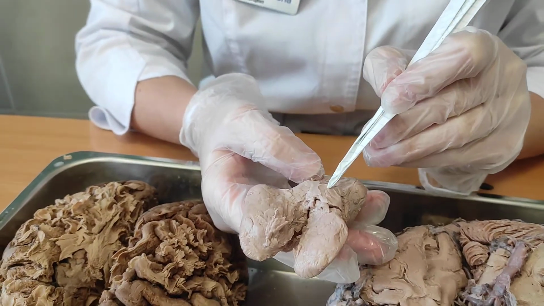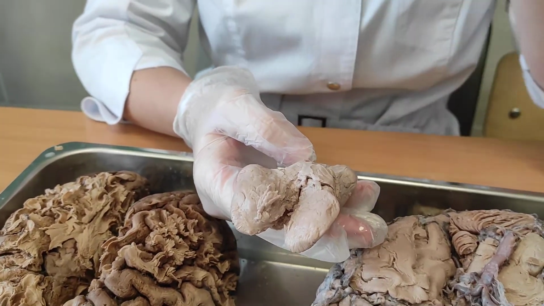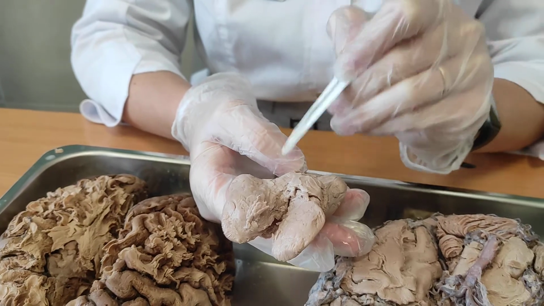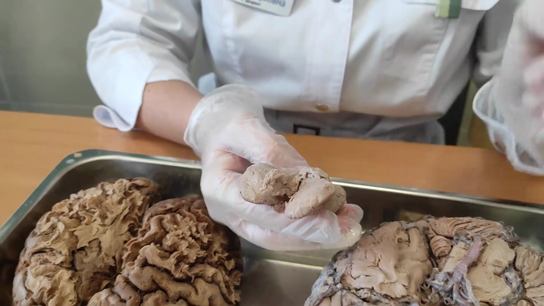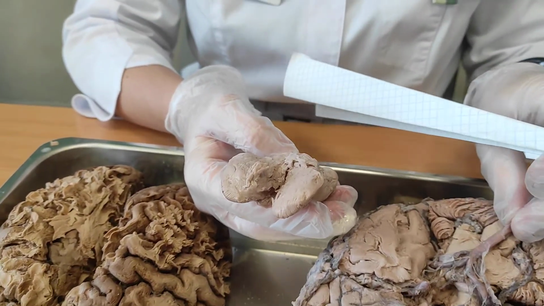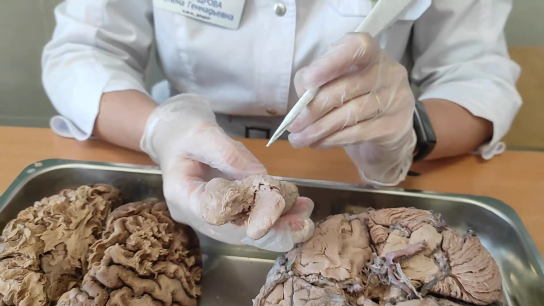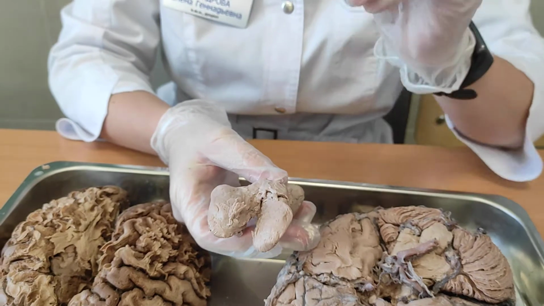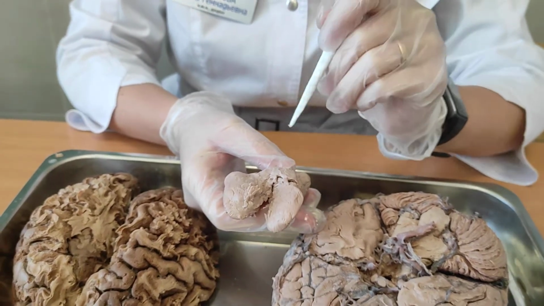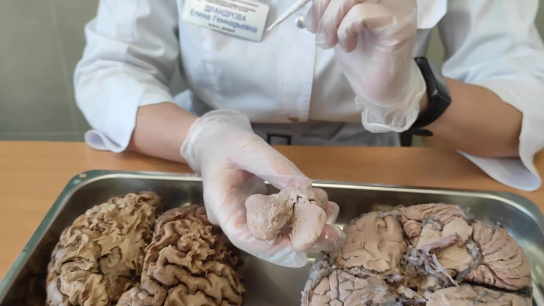Tectum mesencephali consists of two pairs of colliculi, superior colliculi and inferior colliculi. Mesencephalon is the only brain vesicle that is not divided at the stage of five brain vesicles. So at all the stages, the midbrain gets developed from mesencephalon.